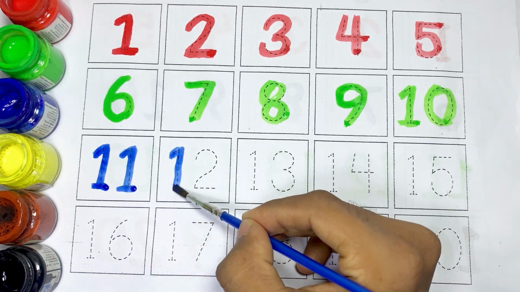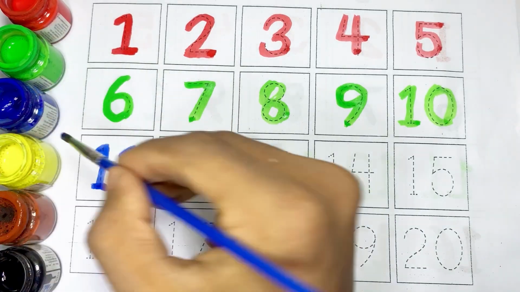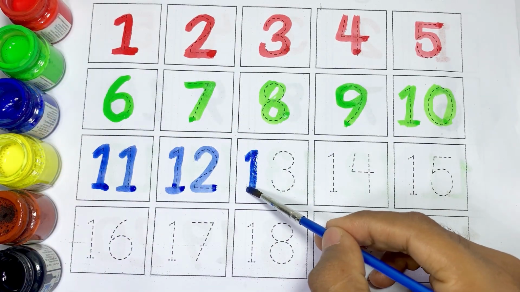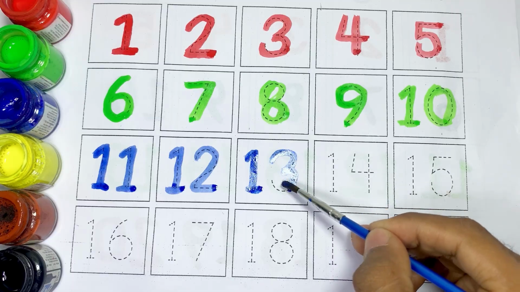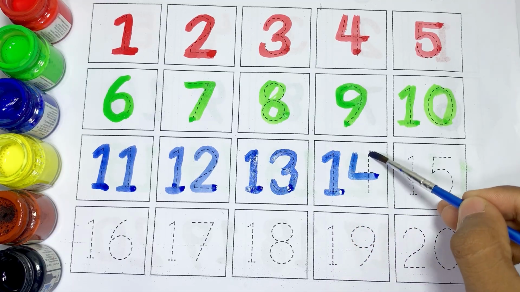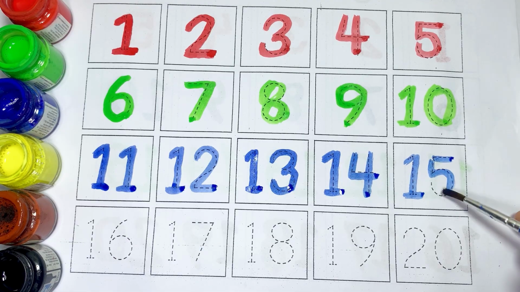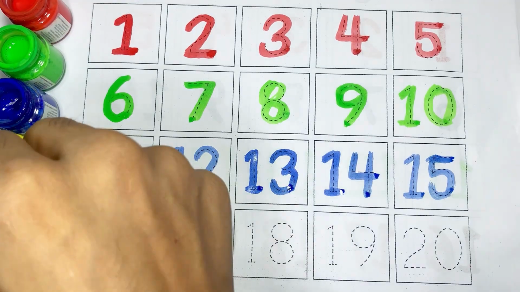Eleven, twelve, thirteen, fourteen, fifteen. Kids, now you draw 16 and use yellow color.